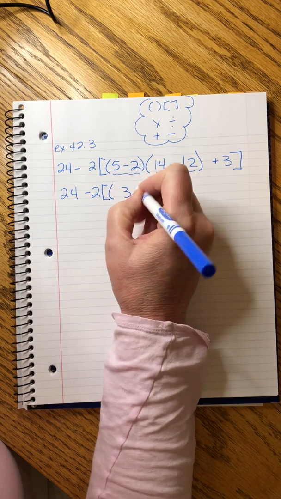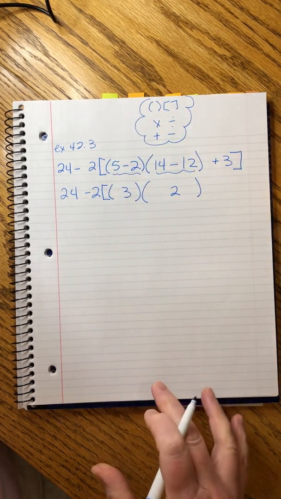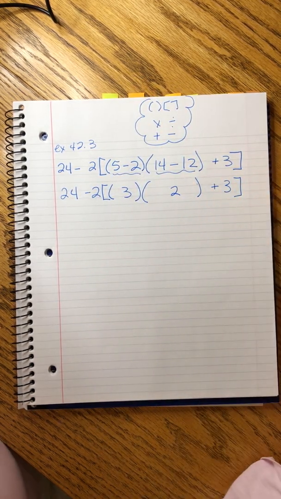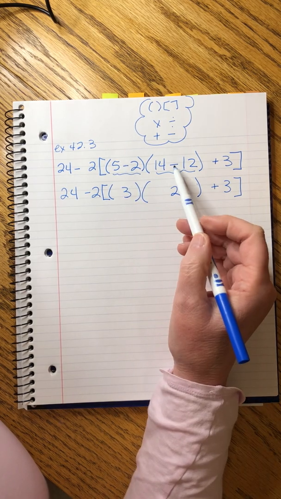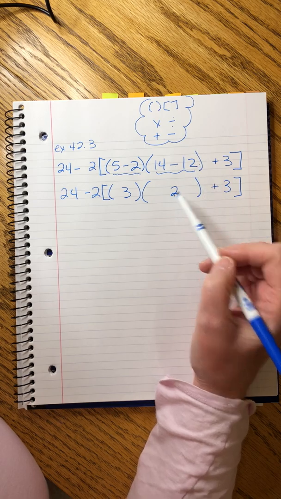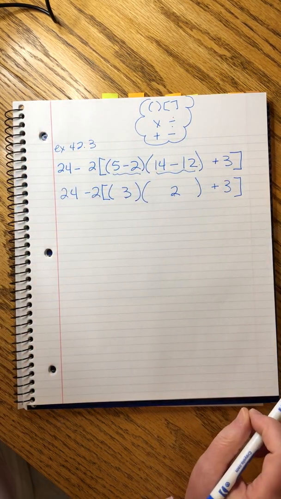5 minus 2 is 3. I'm just copying everything else the same. And I'm also trying to keep it straight as I go down so I won't forget anything. Okay, so we did the work inside the parentheses. 5 minus 2 is 3. 14 minus 12 is 2. Good. We copied everything else exactly the same.